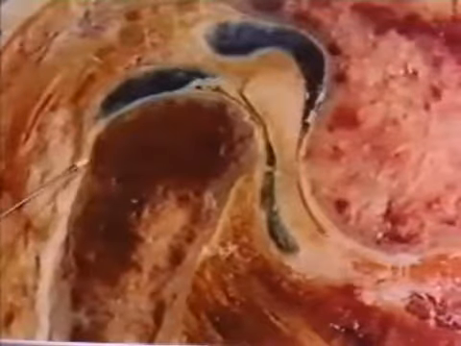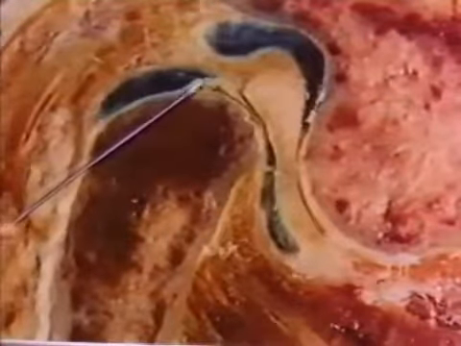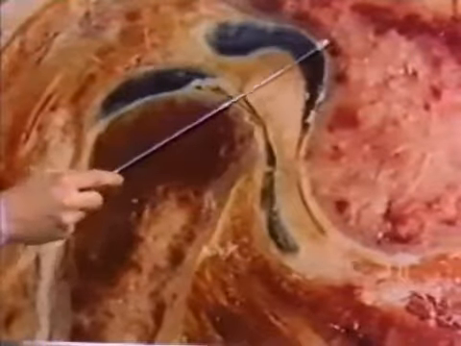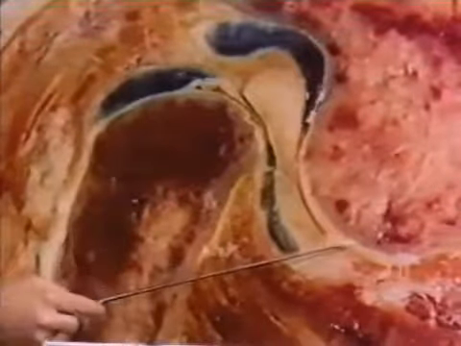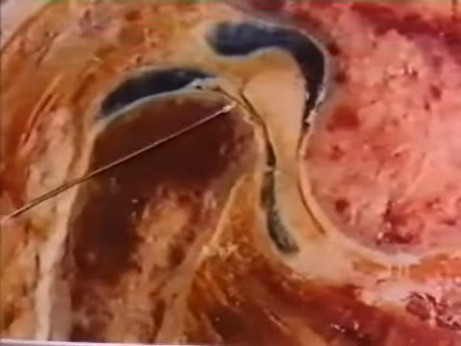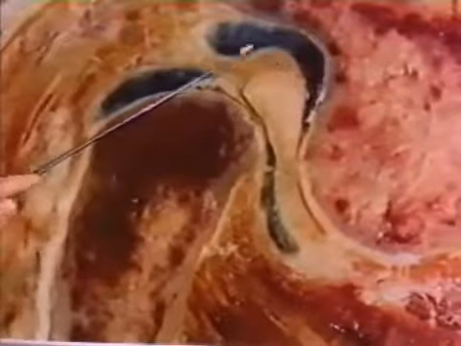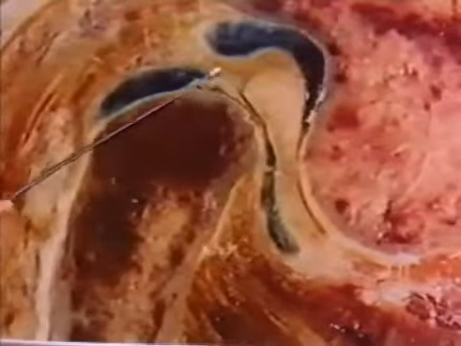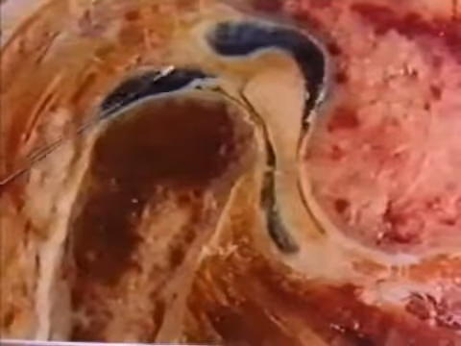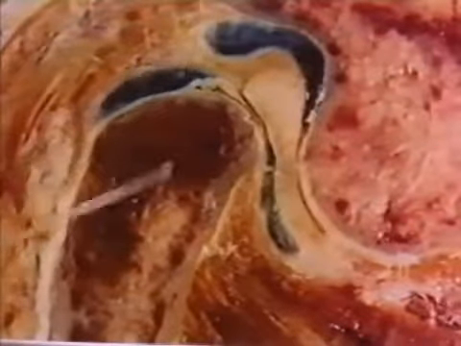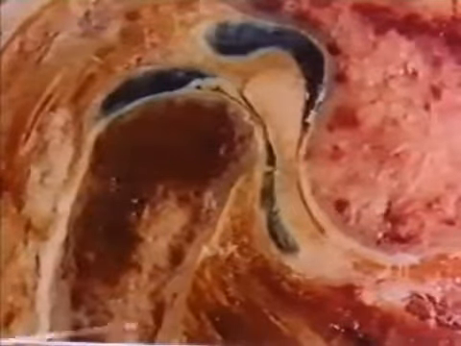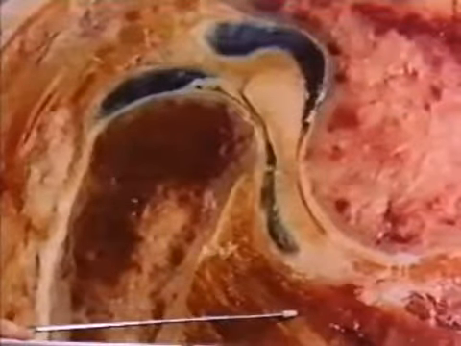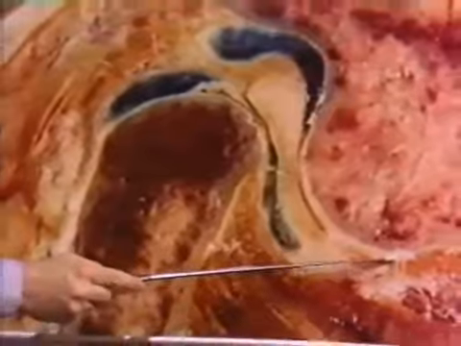The soft tissue cover on the condyle is thin. This is probably an artifact. It's also thin in the fossa and somewhat thicker on the tubercle. The posterior band of the disc is situated superior to the condyle. The posterior attachment is a little bit thinner and longer than seen in an absolutely normal joint. The lower head of the lateral pterygoid muscle is seen here, and this is the superior head.